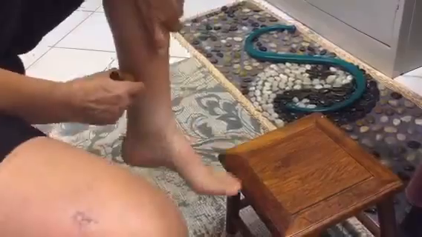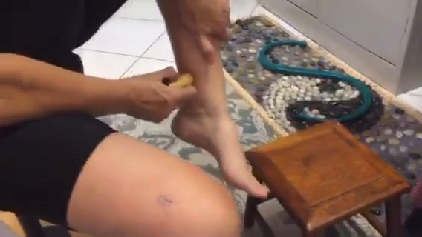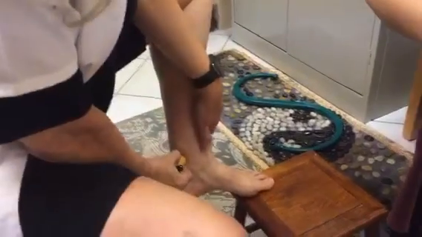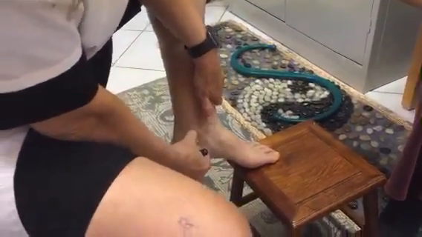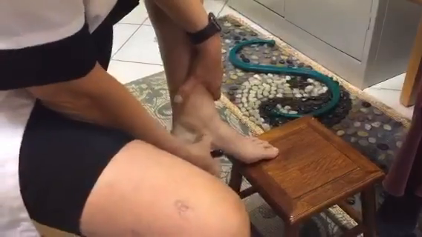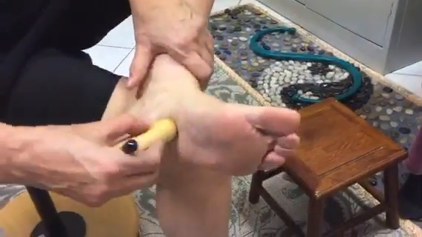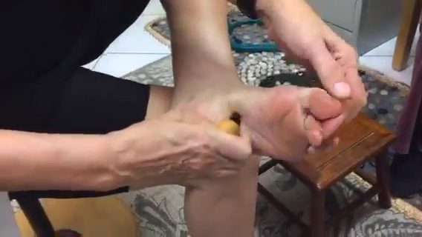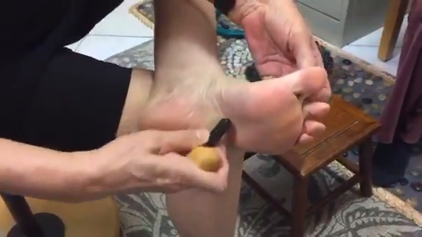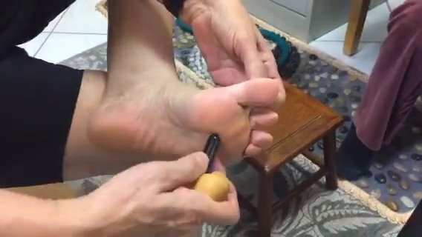A little bit lower. How are you guys doing over here? Doing good, finding spots. Then we're going to come all the way down to each digit. So we're going to come like this, down here to each digit, and stretch it, like we did before on the extensor side.